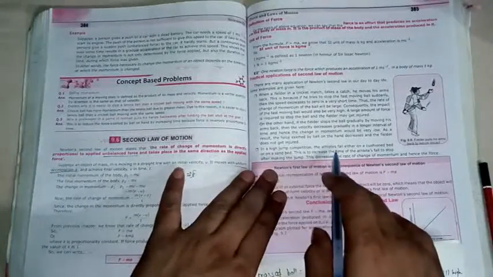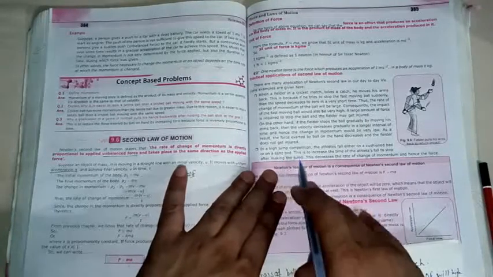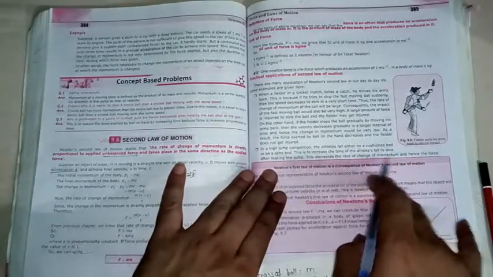In a high jump competition, the athlete lands on either a cushion pad or a sandbag. This is to increase the time of the athlete's fall to stop after making the jump. Same example: here he takes the catch and moves his arm, and in this example the athlete jumps onto a crunch bag or sandbag, so the time of fall will be increased and the change of momentum will be less.